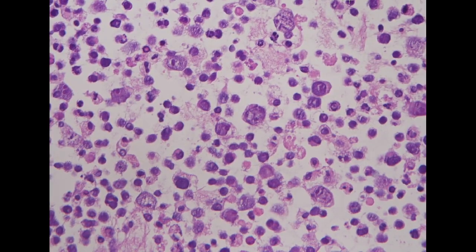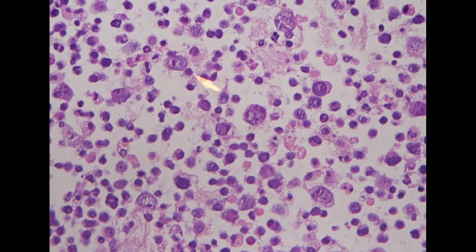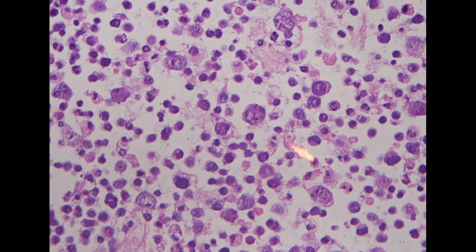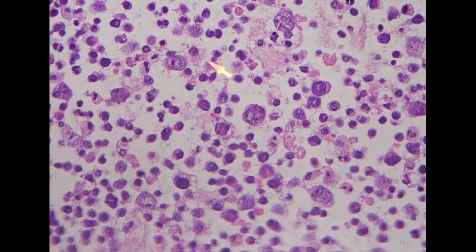Just to check, we know that these bigger cells are more likely to be poorly differentiated carcinoma. However, how about these intermediate-sized cells? This also looks atypical. So just out of curiosity, we can confirm that this is likely an epithelial origin. But with very poor differentiation, most of the cells present as single cells.